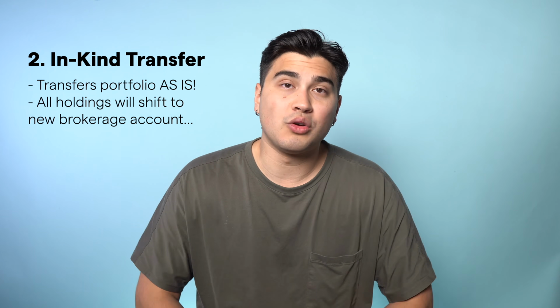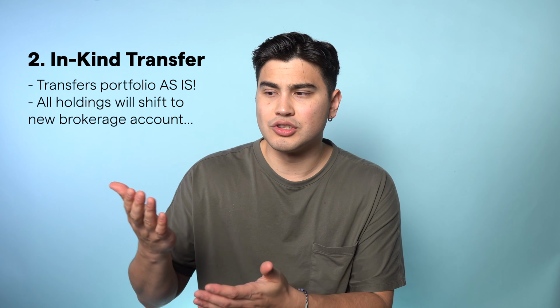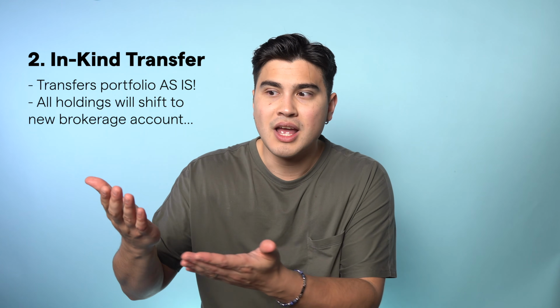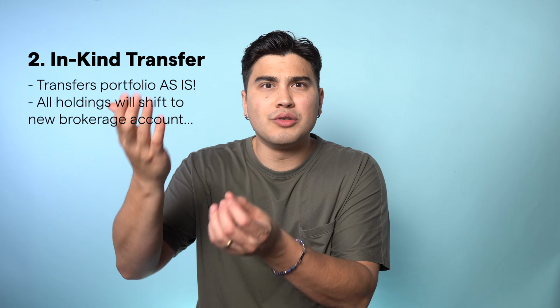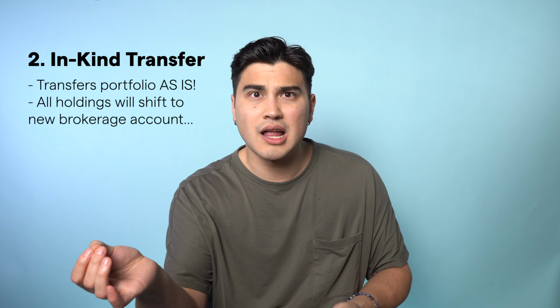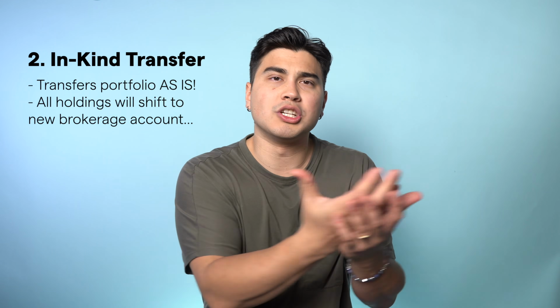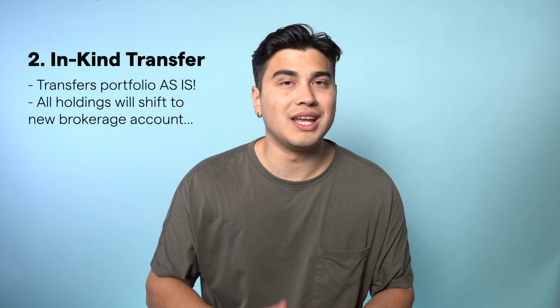Another scenario where this would be quite common is if, for example, you have certain stocks or investments, ETFs, that are either up, down, and you don't necessarily want to have to trigger a sell at a gain or a loss, you just simply want to shift it over. The in-kind transfer would get that job done for you.